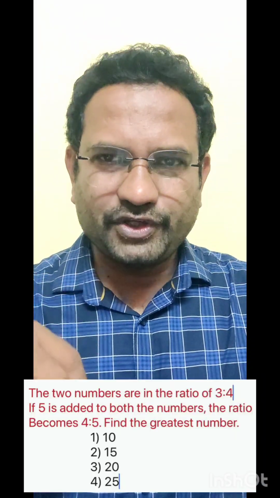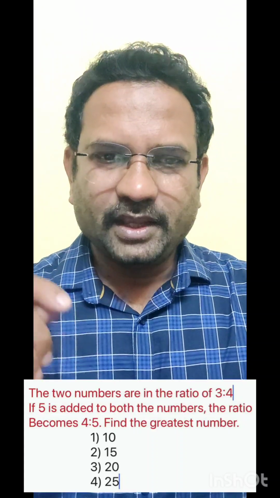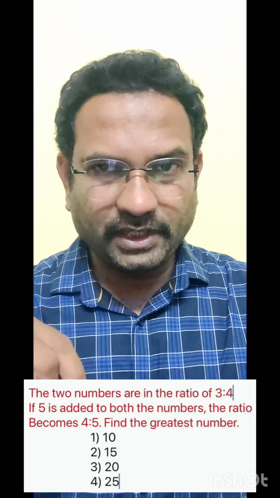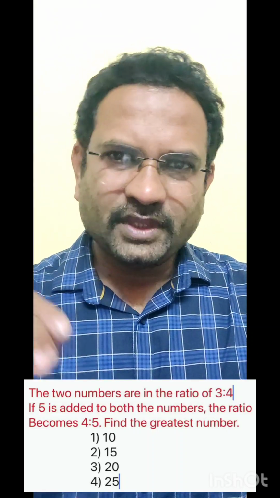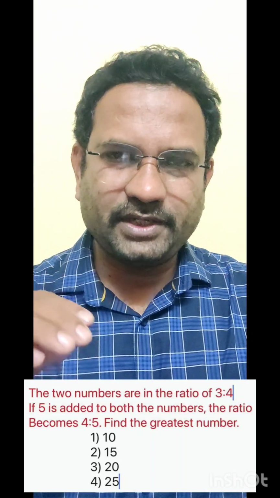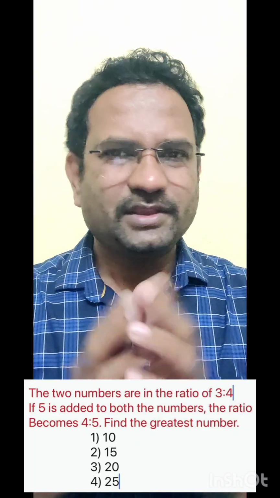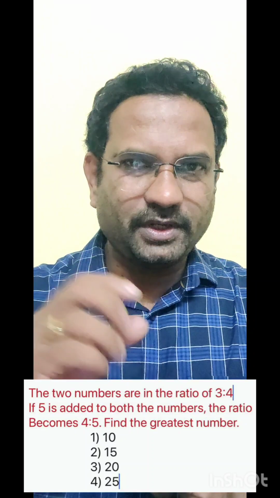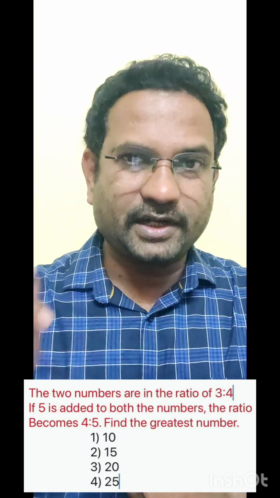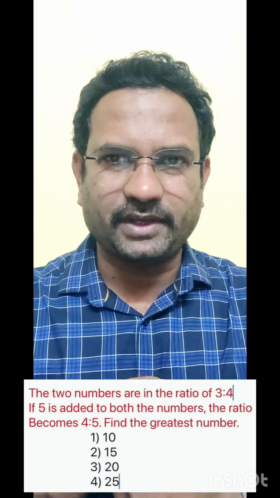The first question is, the two numbers are in the ratio of 3:4. If 5 is added to both the numbers, the ratio becomes 4:5. Find the greatest number. The options given are 10, 15, 20, 25. Now understand the question. There are two numbers. They are in the ratio of 3:4. When to each one a 5 is added, the new ratio becomes 4:5.